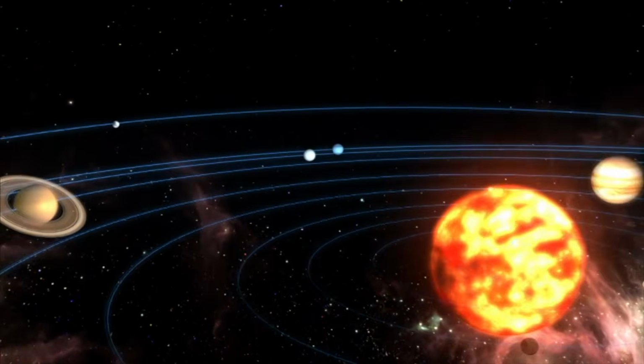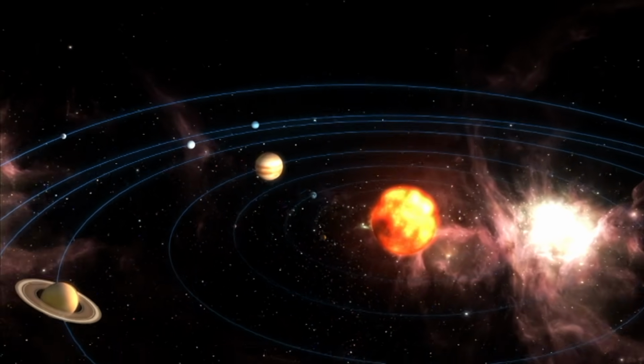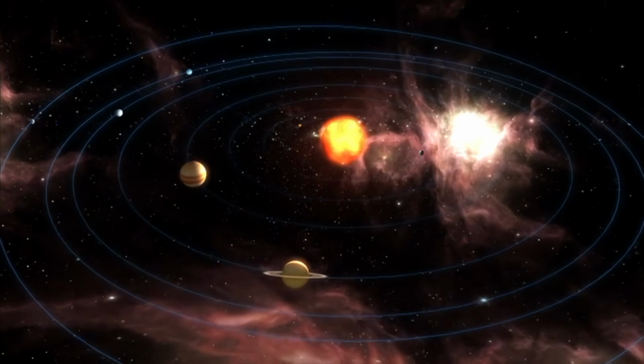The Sun is the largest and most massive object in our solar system. It provides heat, light, and energy to everything in the real world.